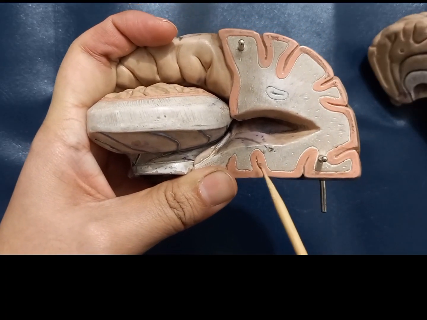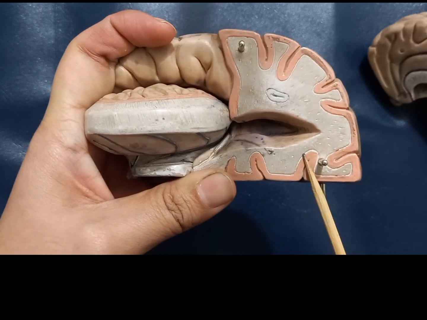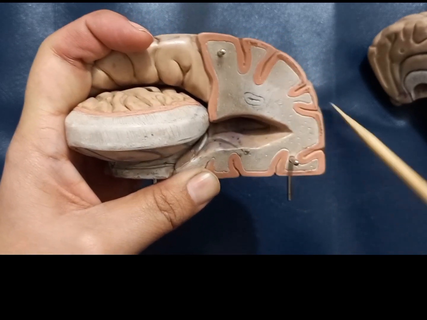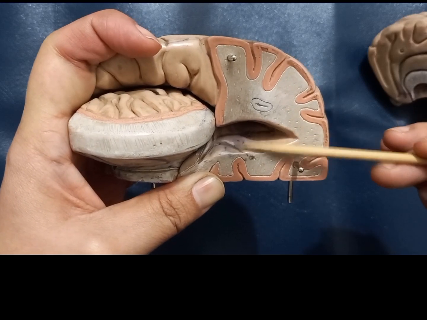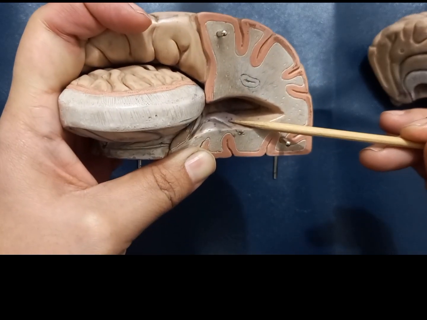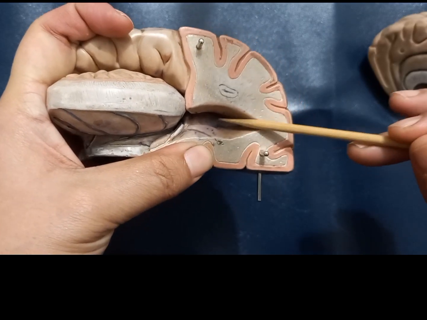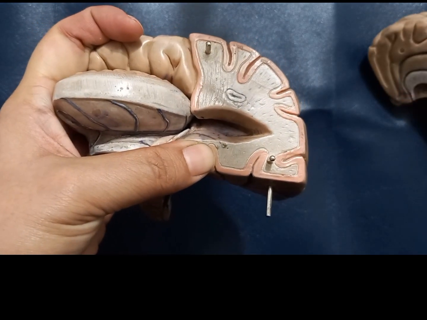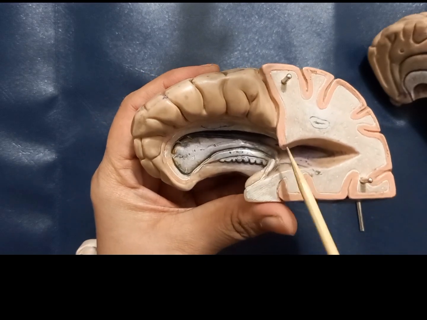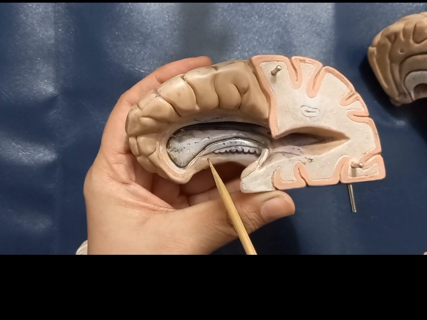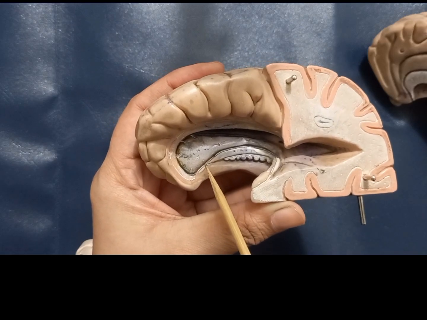Now here you can see this one is the area of forceps major, and here is the location of optic radiations. Then on the medial wall of the posterior horn, the upper swelling is known as the bulb of the posterior horn, while the lower swelling is known as the calcar avis. Then after that, here you can see the structures that form the floor of the inferior horn.